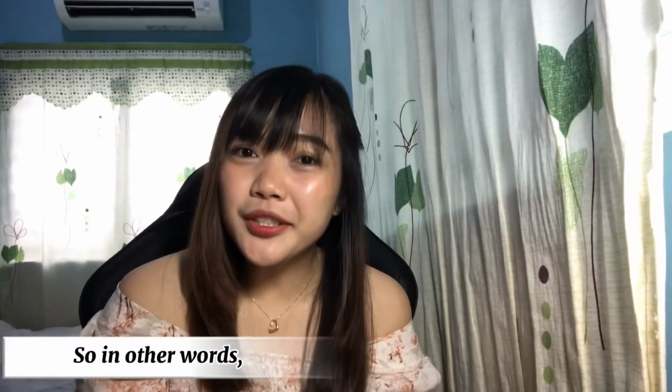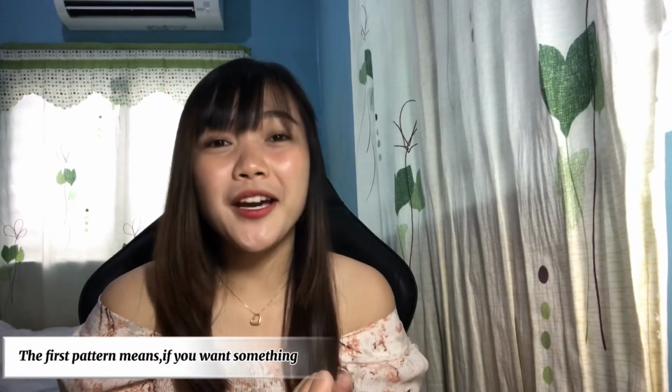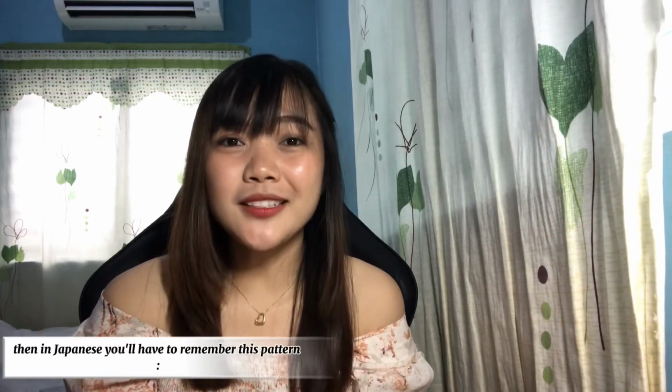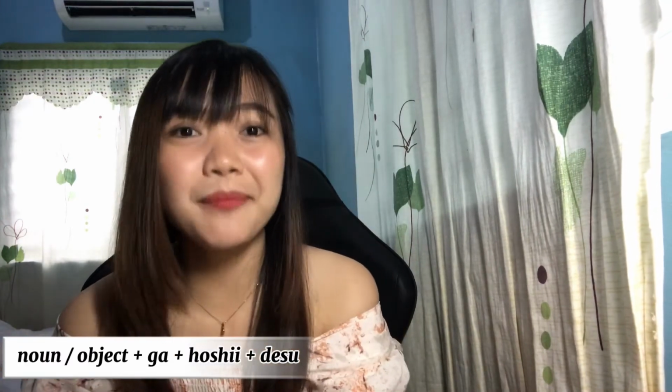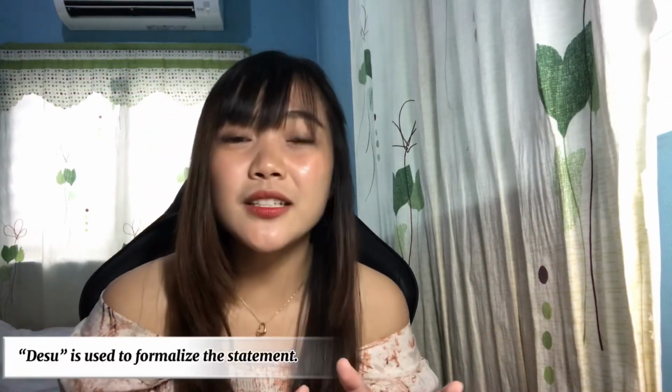So in other words, the first pattern means if you want something, then in Japanese you'll have to remember this pattern: Nani ga hoshii desu. Noun plus ga plus hoshii plus desu. This is used to formalize the statement.